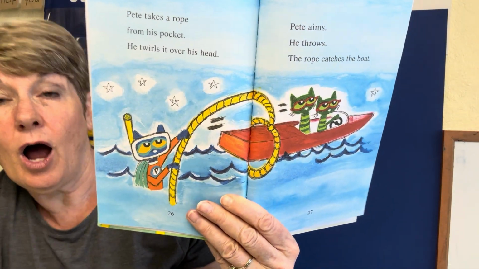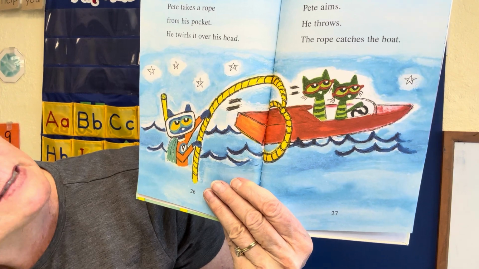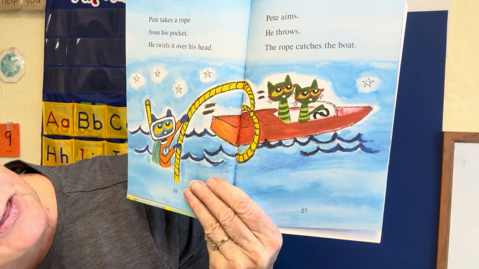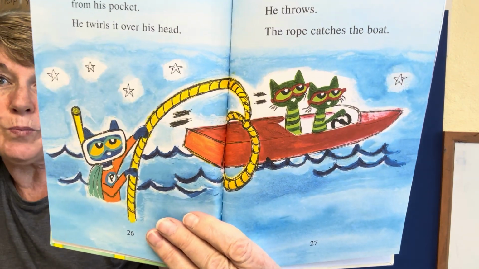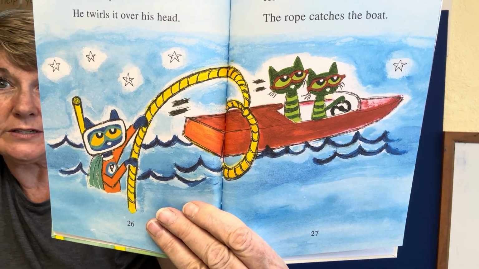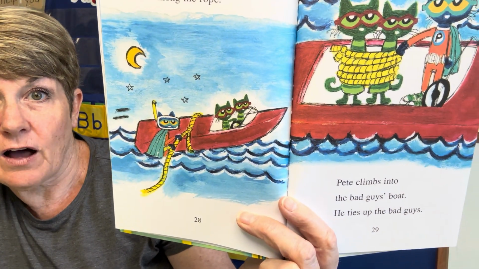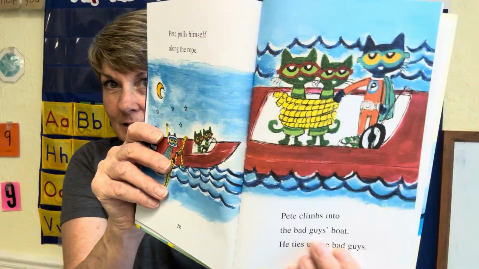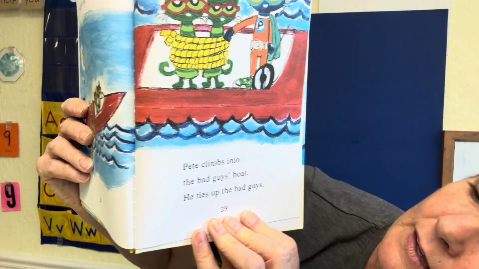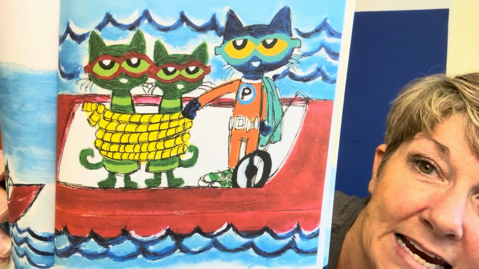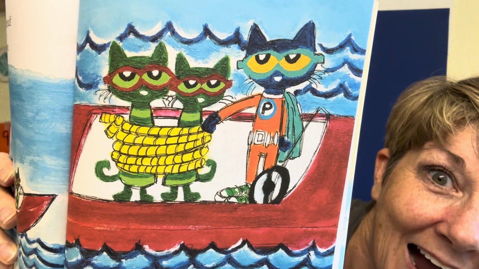Pete takes a rope from his pocket. He twirls it over his head. Pete aims. He throws. The rope catches the boat. Pete pulls himself along the rope. Look what Pete does. Pete climbs onto the bad guy's boat and he ties up the bad guys.